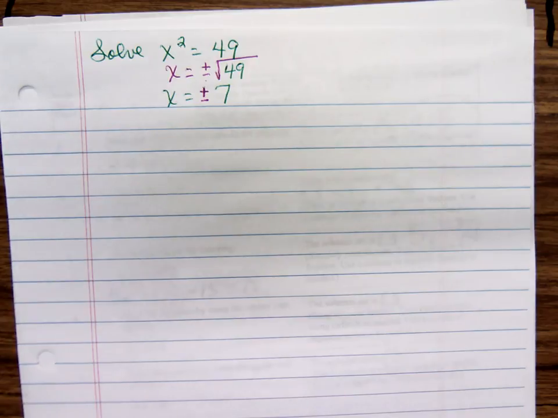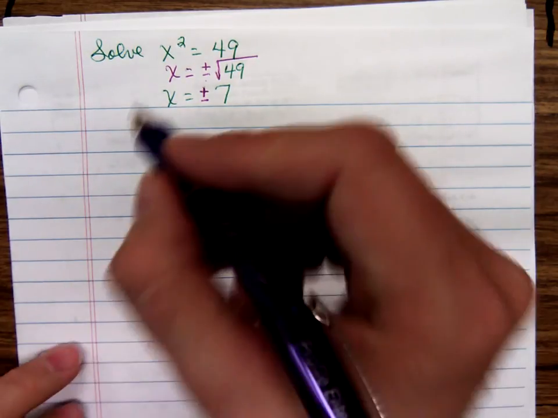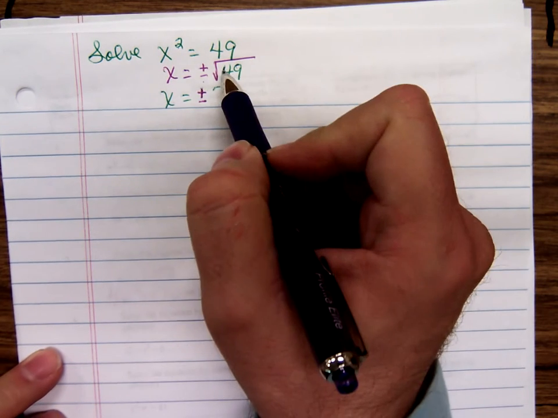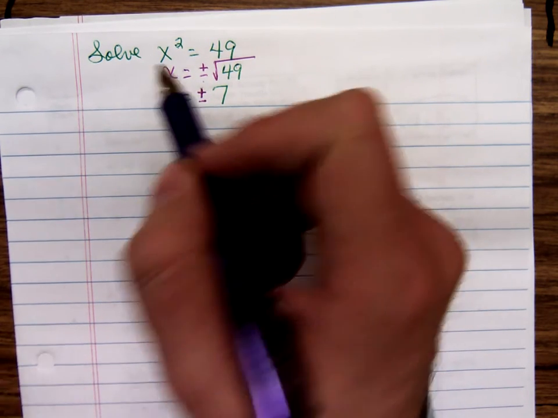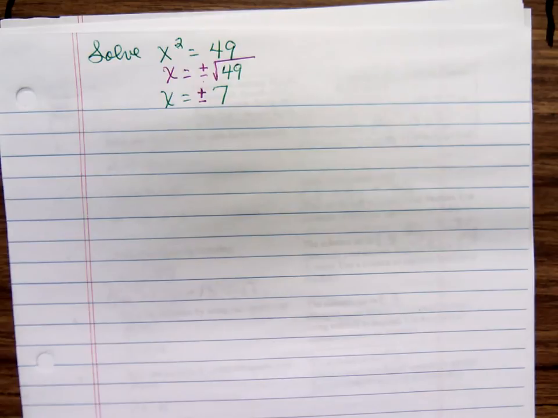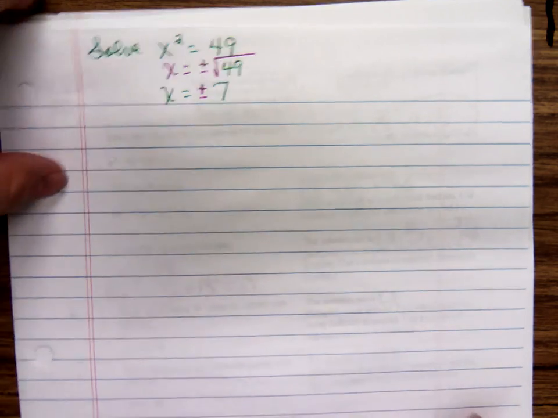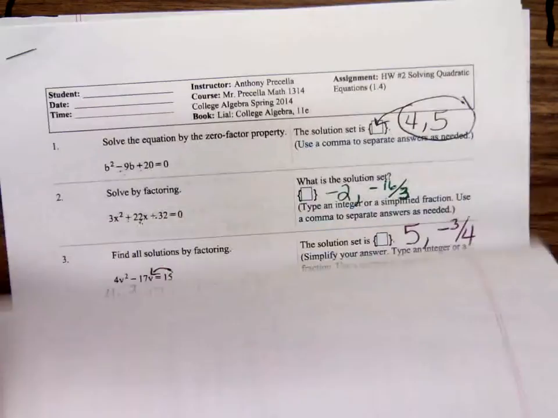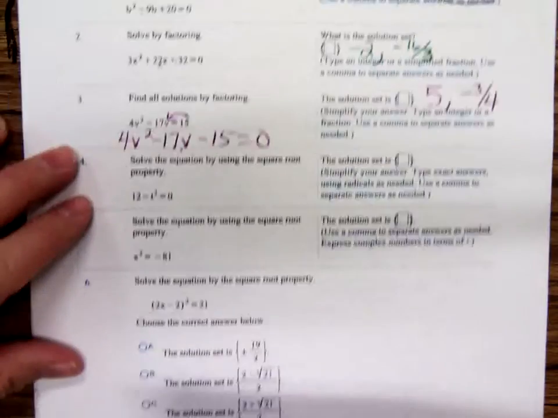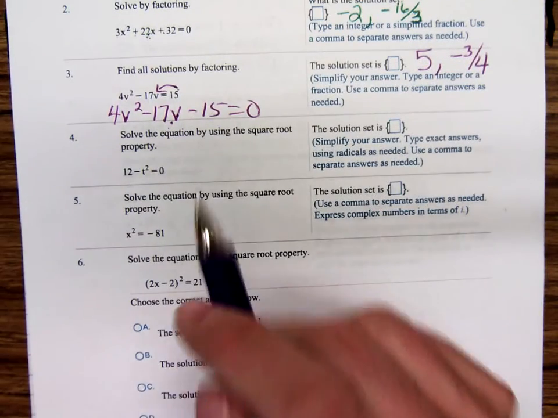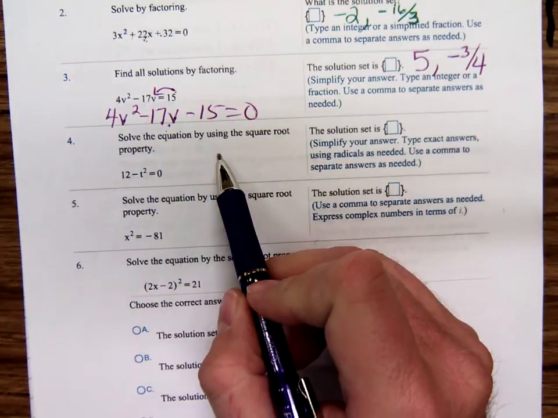49. So you can use the square root method if you have an equation in the form just x squared equals some number, or variable squared equals some number. That's when you can use the square root method. So let's look at a couple of homework problems. This is problem number 14 that I'm about to do.